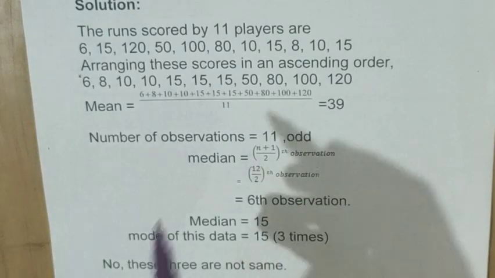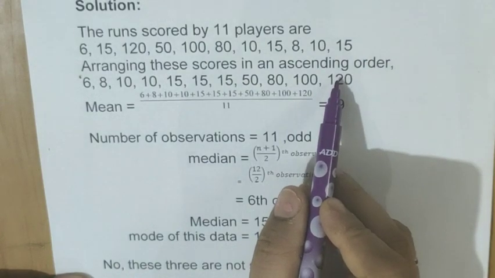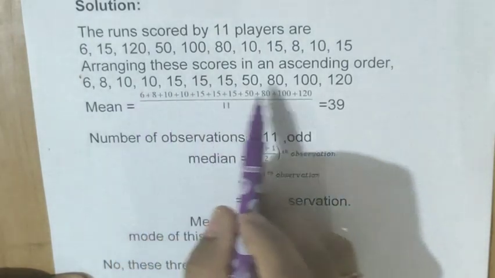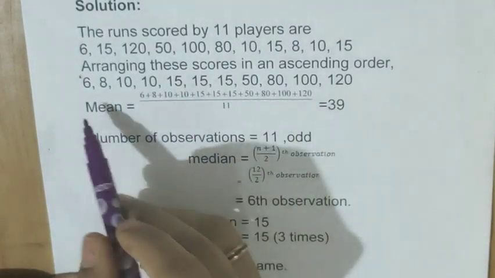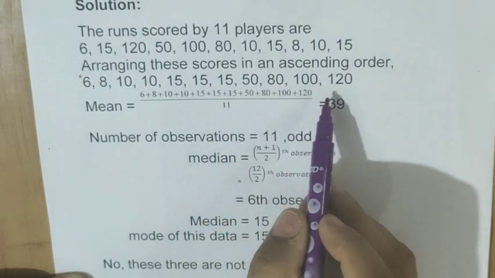Solution. The runs scored by 11 players, as it is the same, we repeated. What is the step here? Anyhow, median is required, so first we are arranging in ascending order. So 6 is the least one and the highest is 120. So 6, 8, 10 two times, 15 three times, 50, 80, 100, 120.